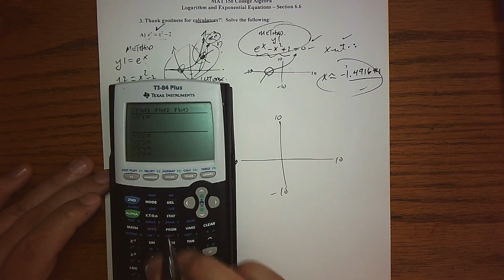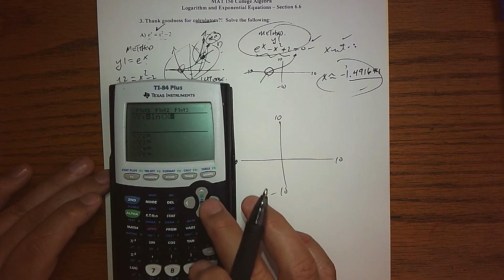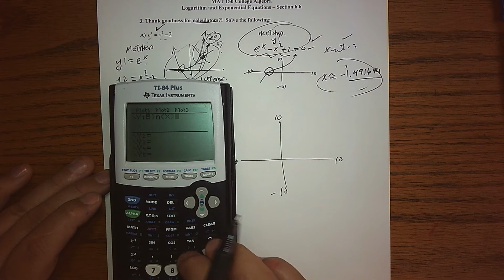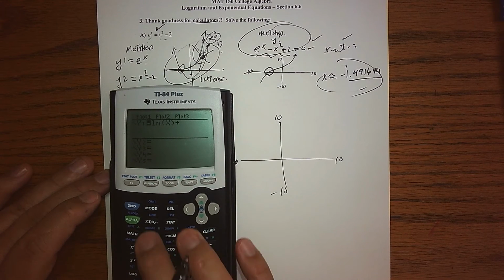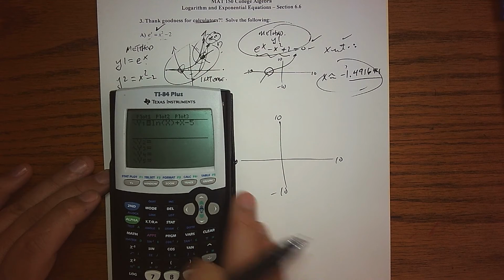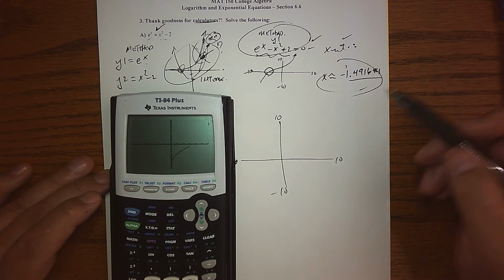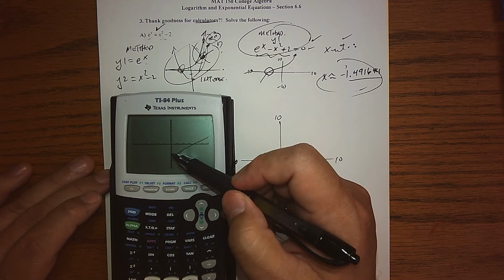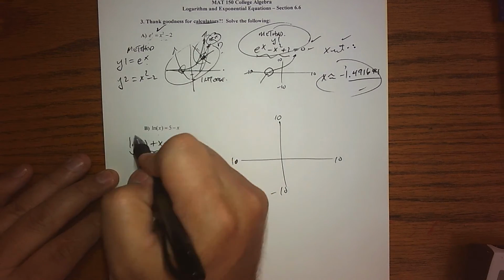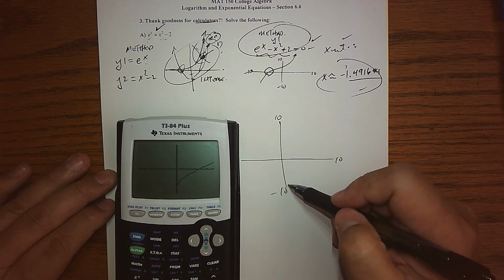So we have the natural log of x, and I think I was adding x and then subtracting 5. Make sure I have that right. Yeah. So when I go graph that, here's what the graph looks like. No surprise, notice that the domain starts from 0. That should be no surprise because that's the domain of the natural log of x. So this limits everybody else. But we can definitely see what the graph looks like.